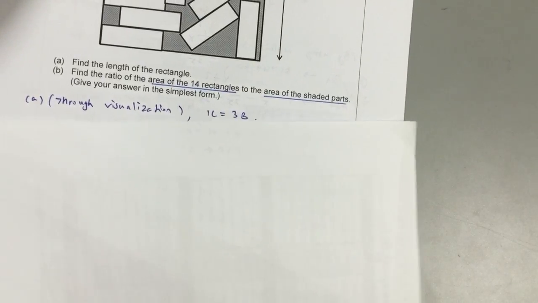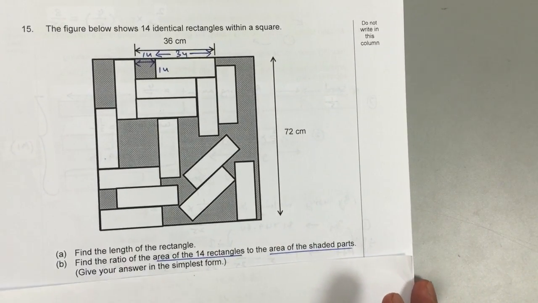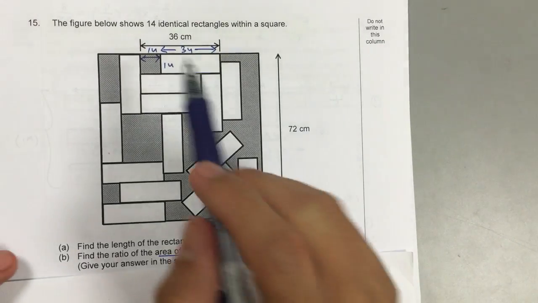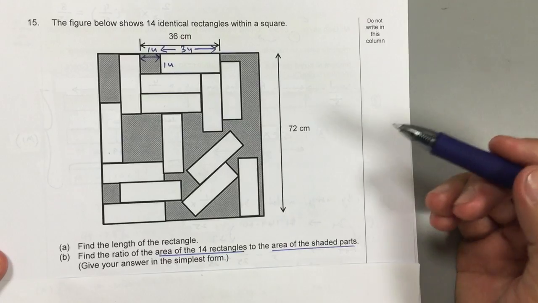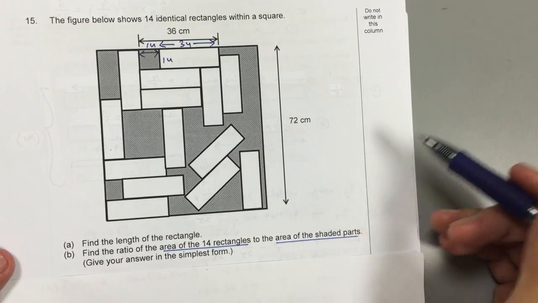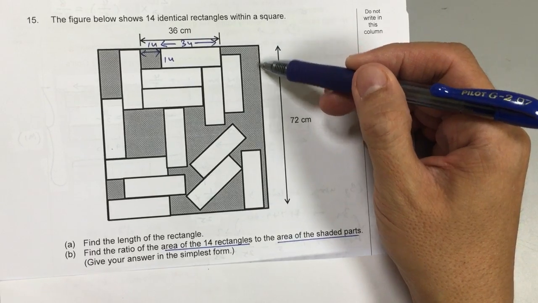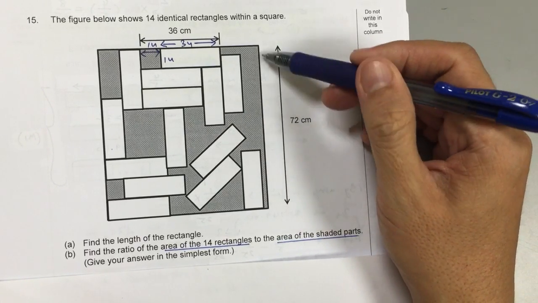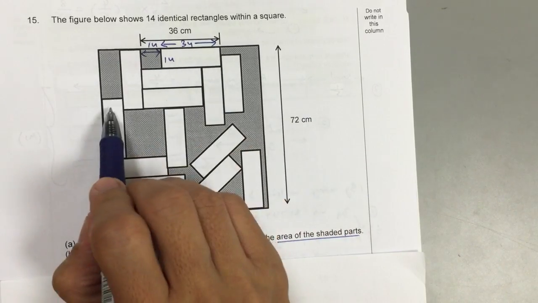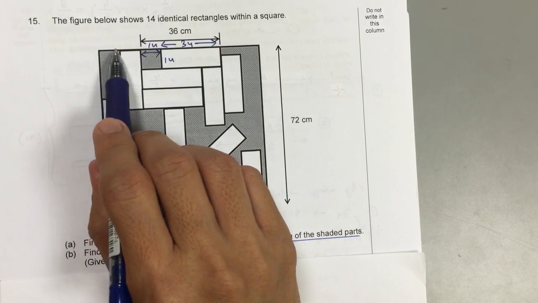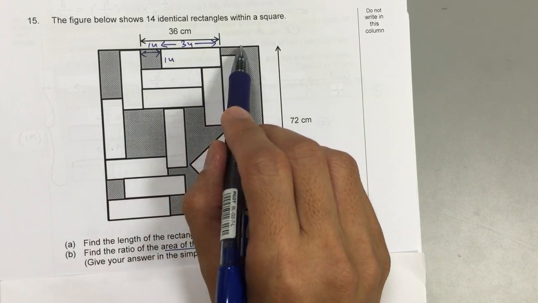Question 15. The figure below shows 14 identical rectangles within a square. Find the length of the rectangle. Notice that this is 72 cm. This is a square and this is 36. Notice the width. I have 1 bar, 2 bar, 2 unit. Here 1 unit, 2 unit.